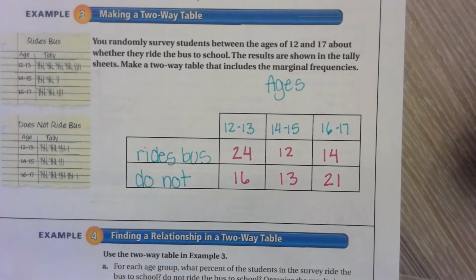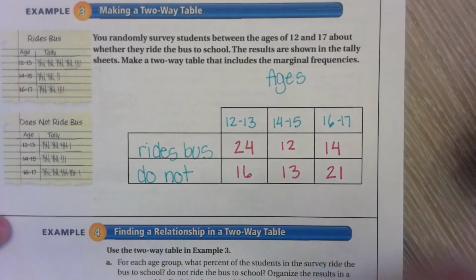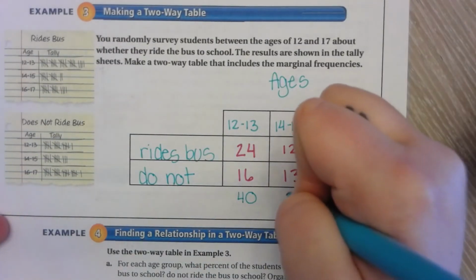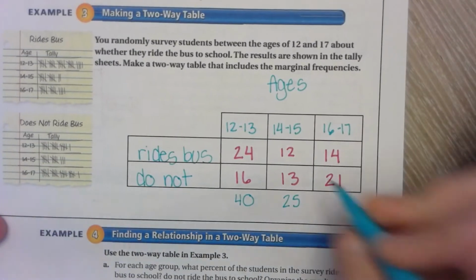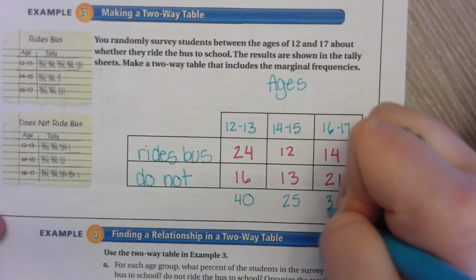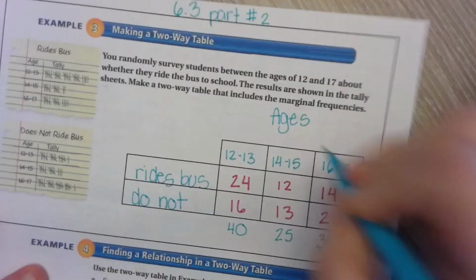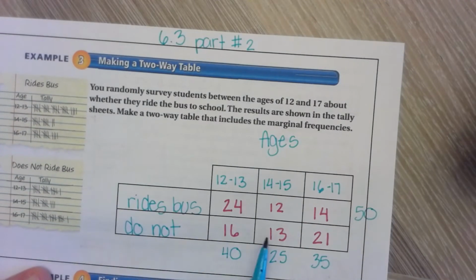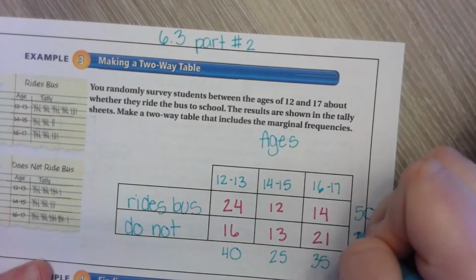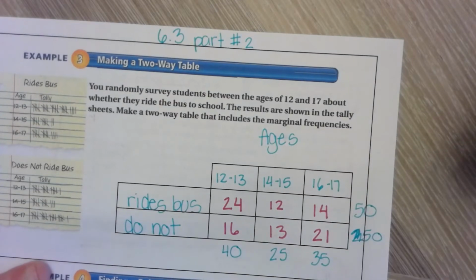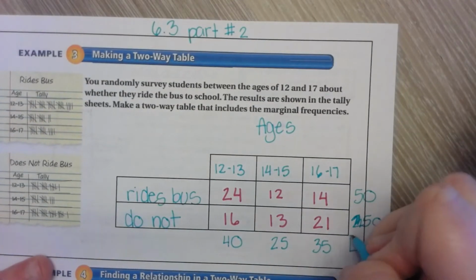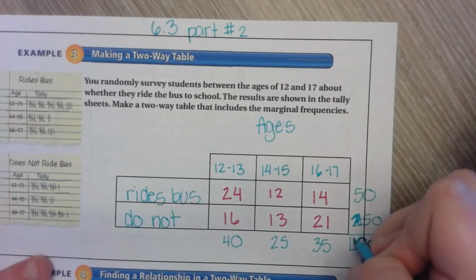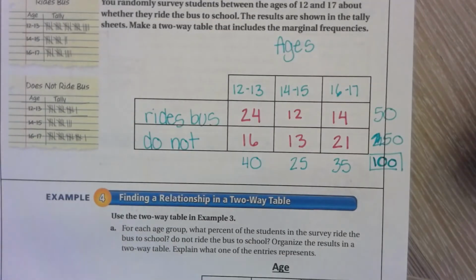Okay, then it also said that we want to include the marginal frequencies, meaning we do want to add these numbers together. So 24 and 16 is 40, 12 and 13 is 25, 14 and 21 is 35, and then we have 24 plus 12 plus 14 gives us 50 students. 16, 13, and 21 gives us 50 students as well. Then if I come down here, the total number of students that I surveyed would be 100 total students.